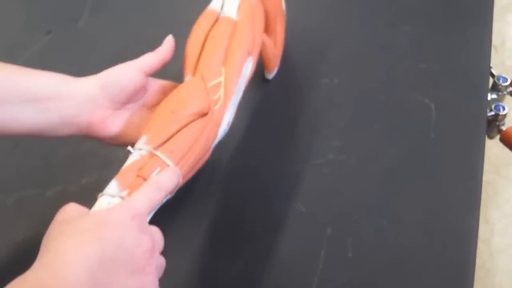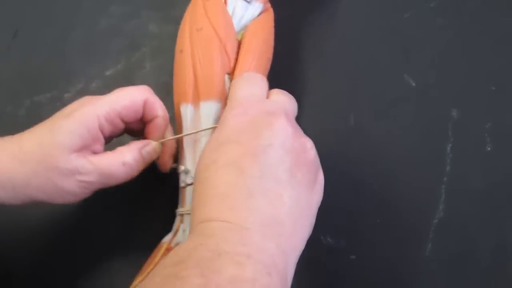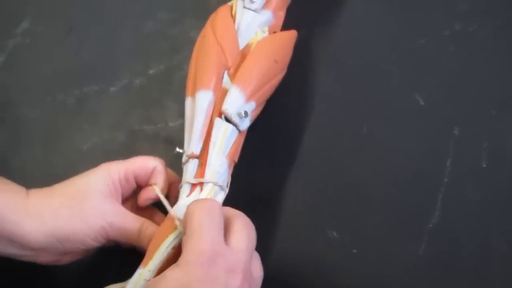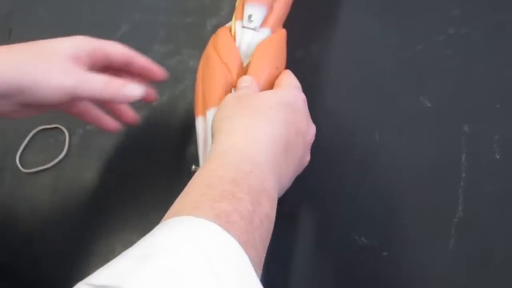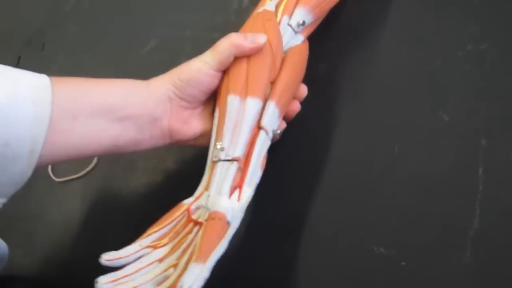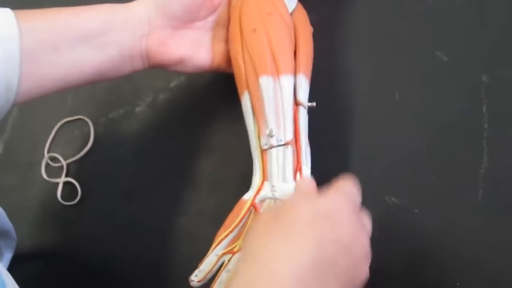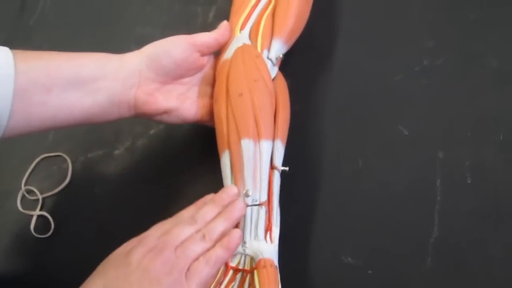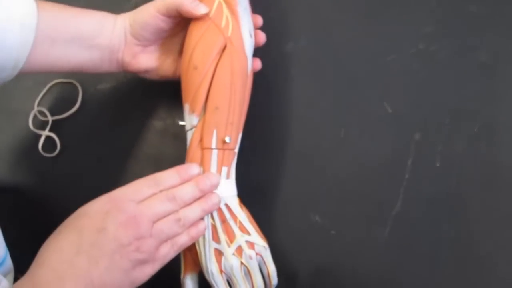Now we're just going to look at some names of muscles. We're going to look at our two sets of muscles in the forearm. I just want to remind you of some things that I mentioned in lecture, or in lab, but if you didn't have me for lab, then you're going to be hearing them for the first time. First of all, we have two compartments in the forearm. We have the anterior compartment, and we have the posterior compartment.